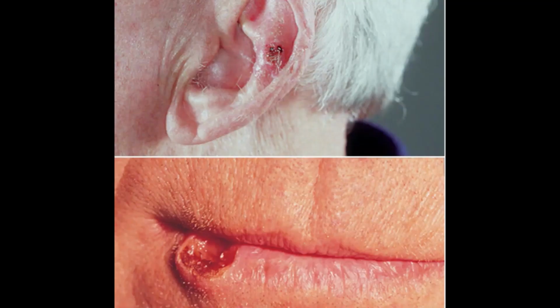Coming to the squamous cell carcinoma signs and symptoms. Most often, squamous cell carcinoma occurs on sun-exposed areas of your body, such as your face, ears, and hands. People with darker skin are more likely to develop squamous cell carcinoma on areas that are not often exposed to the sun. It may appear as a firm red nodule or a flat lesion with a scaly, crusted surface.